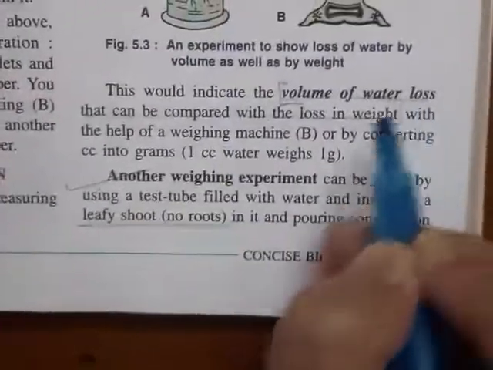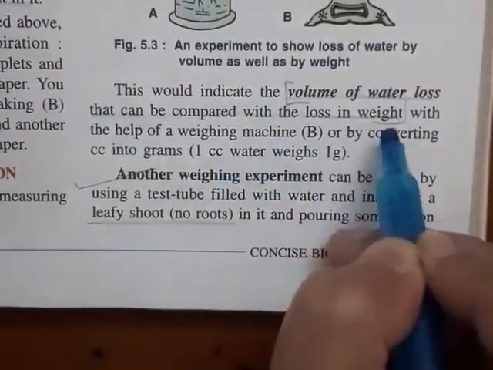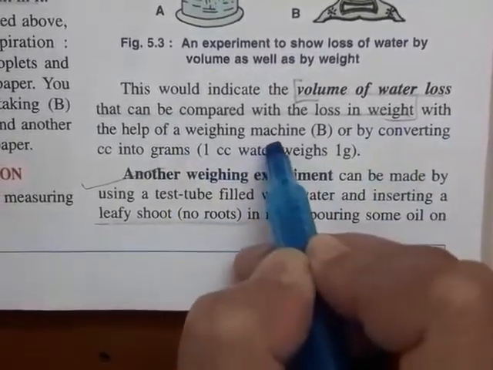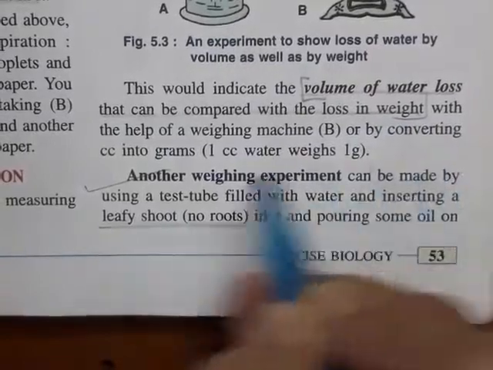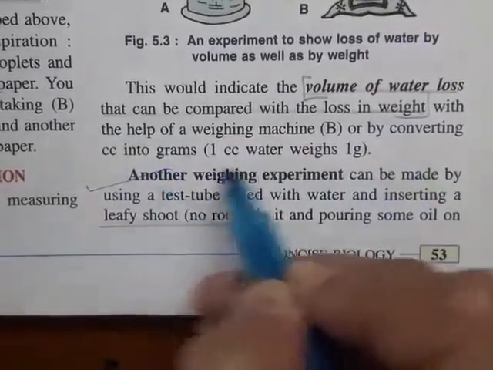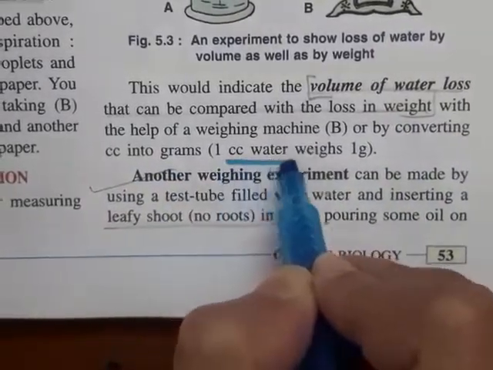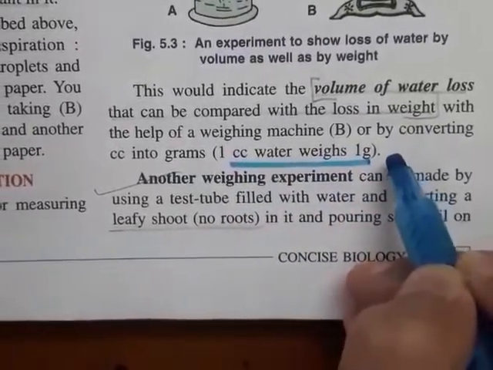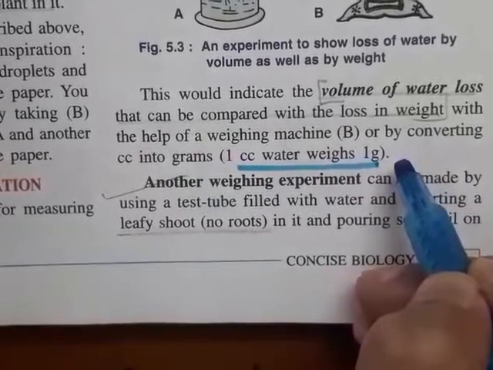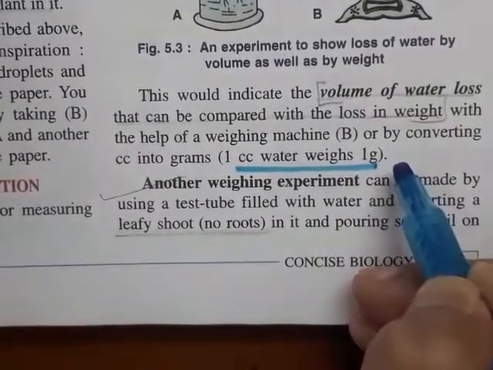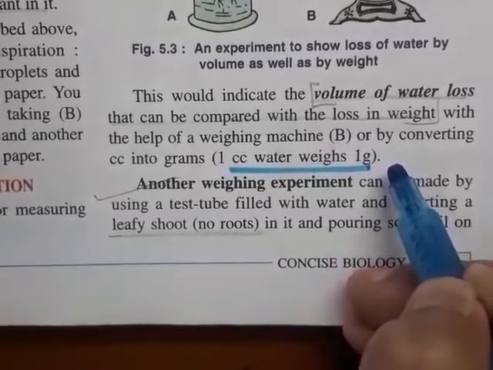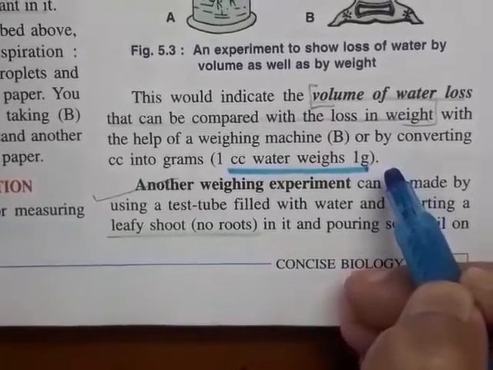The volume of water lost can be compared with loss in weight with the help of a weighing machine or by converting cc to gram. 1 cc water weighs 1 gram. Clear till here, children? So here we understand one thing, that a plant loses weight during transpiration.